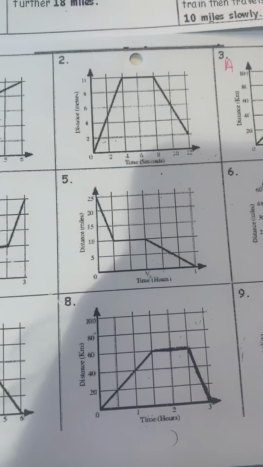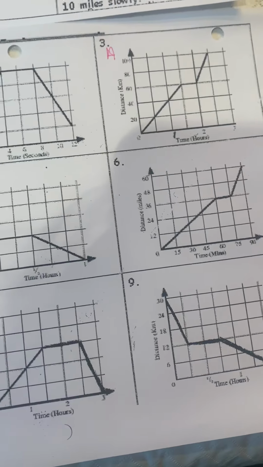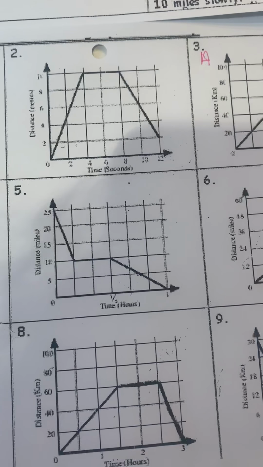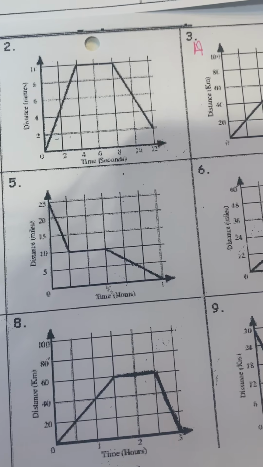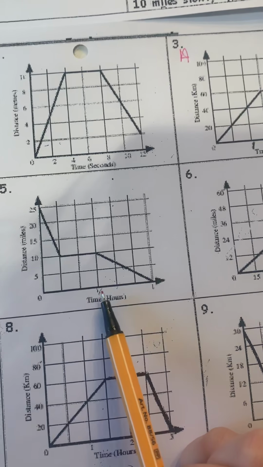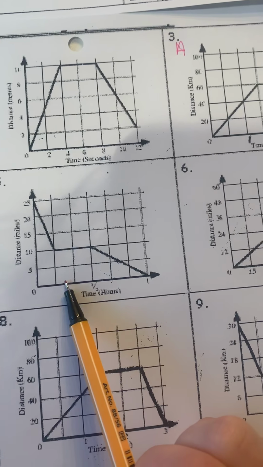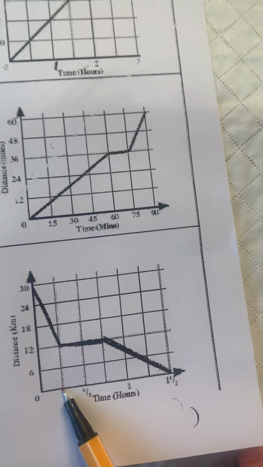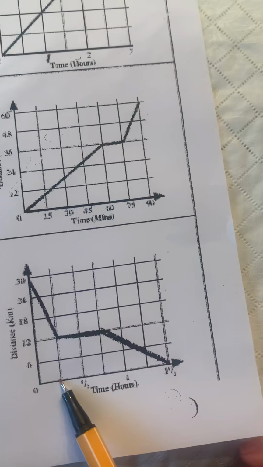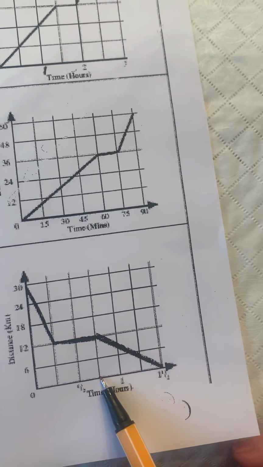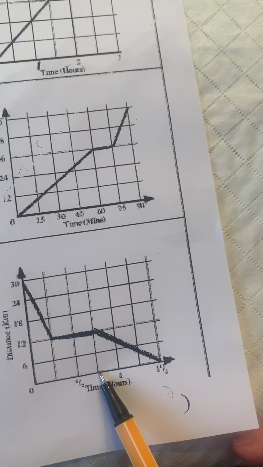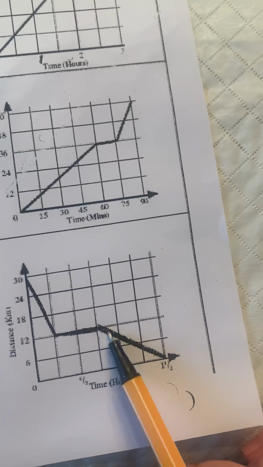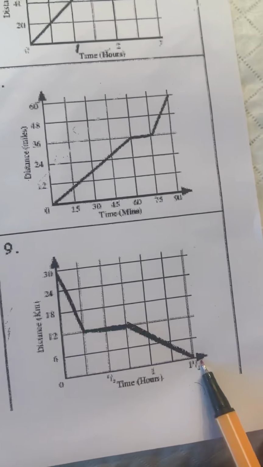So the only ones that we noticed before that go back are 5 and 9. So we are traveling for the first 15 minutes. So this is not 15 minutes because the half hour is here, so 15 would be in the middle there. Here, half hour is here, so here's our 15 minutes. She rests for half an hour, so 15 and 15 is half an hour. And then she continues for the remaining 12 kilometers, there's 12, to get back home. So this has to be B.